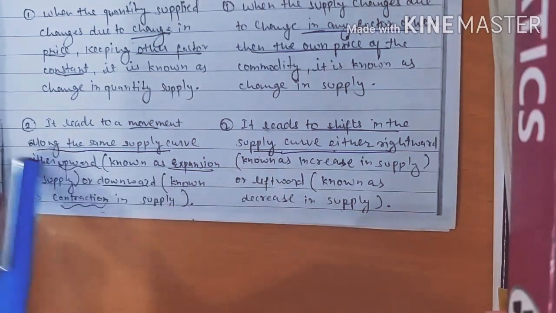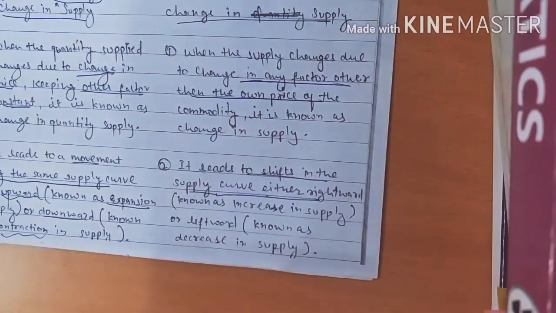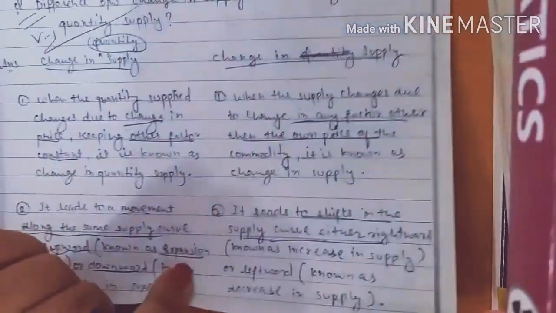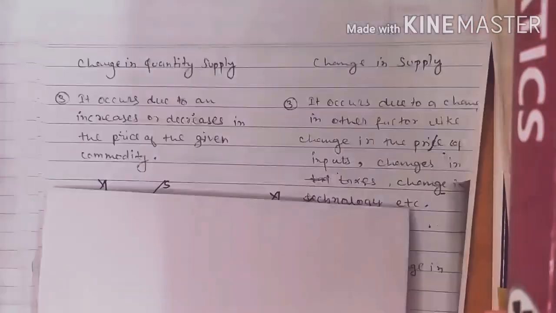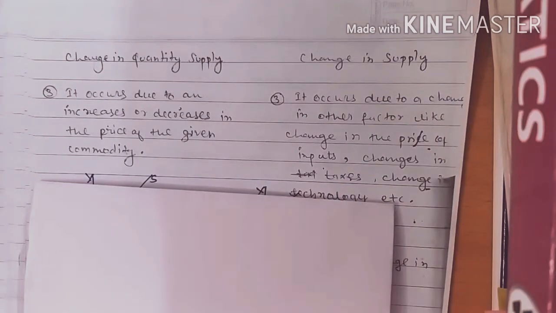Here it is written wrong, I'm just telling you the correct one. It leads to a shift in the supply curve, either rightward or leftward. Rightward shift is known as increase in supply and leftward shift is known as decrease in supply. It occurs due to increase or decrease in the price of the given commodity, and it occurs due to a change in other factors like change in price of inputs, change in taxes, change in technology, etc.